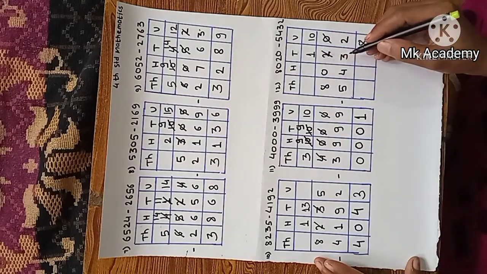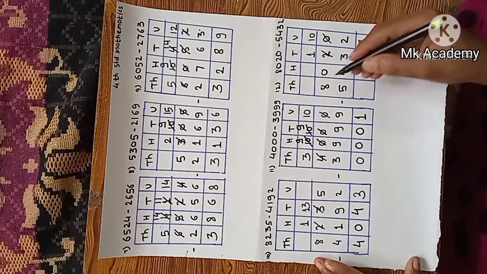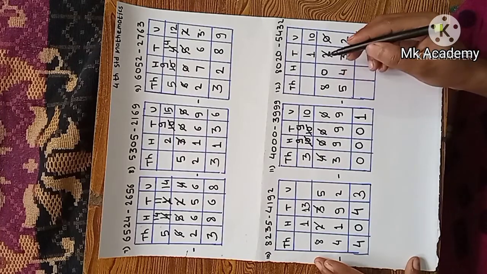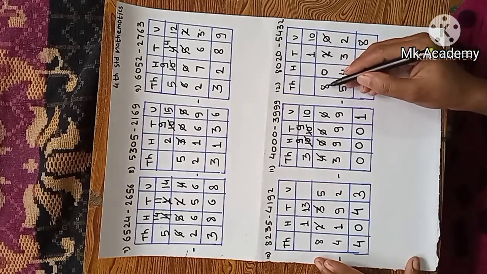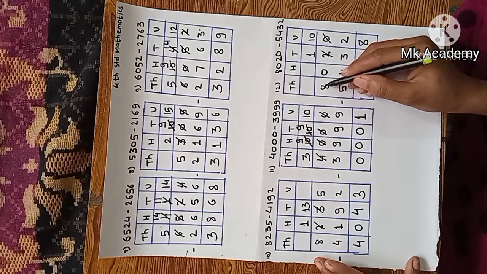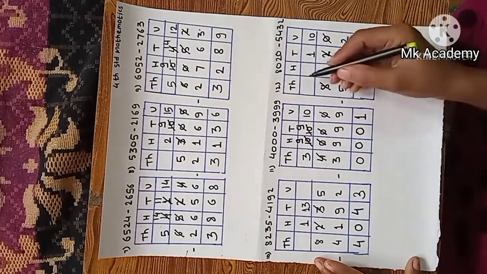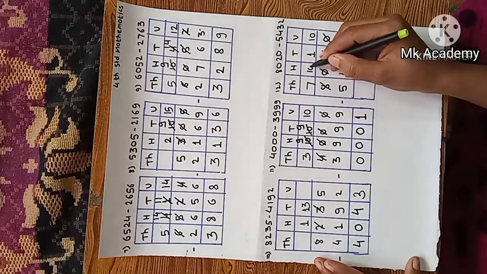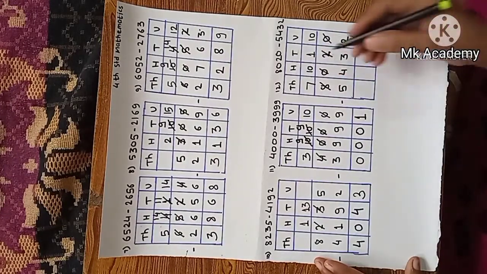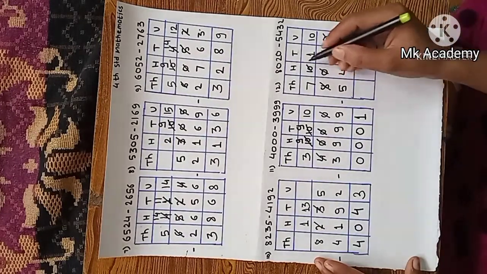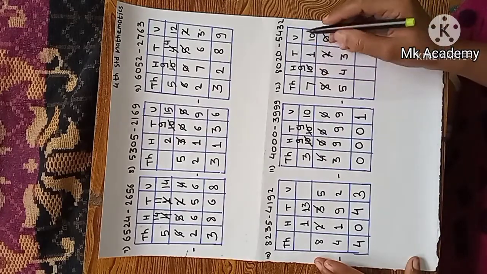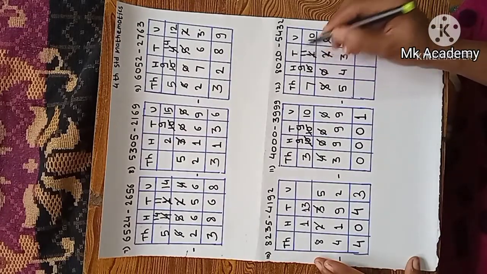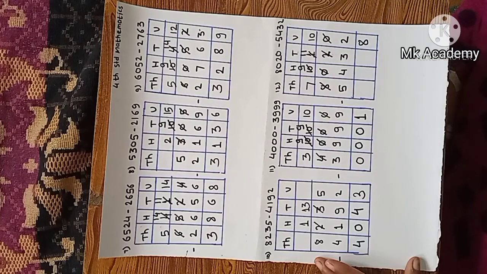Now 1 ten minus 3 tens. Is this possible? Not. We can borrow from 100. Here 0 hundreds. Therefore we can borrow from 1000. Here 8000, we borrow 1000. How many thousands remaining? 7. Here we get 10 hundreds. Now here we can borrow 100. Here remains 900 and here we get 11 tens. Now 11 tens minus 3 tens.